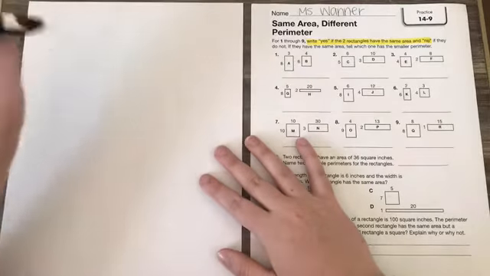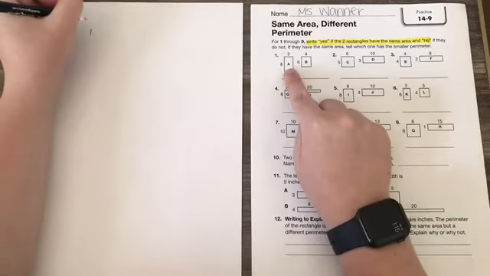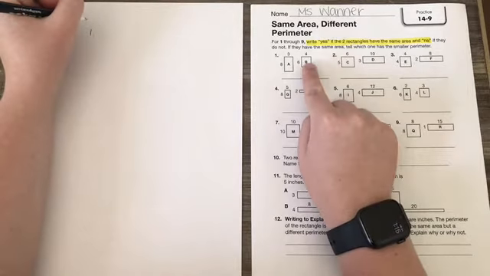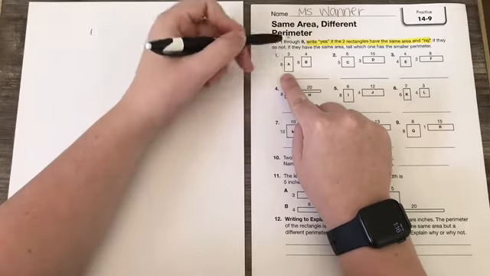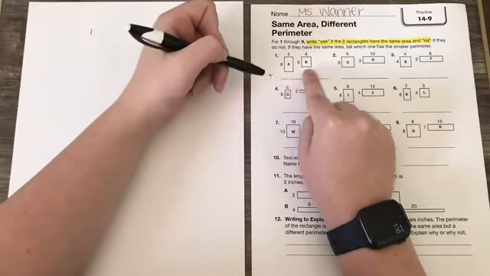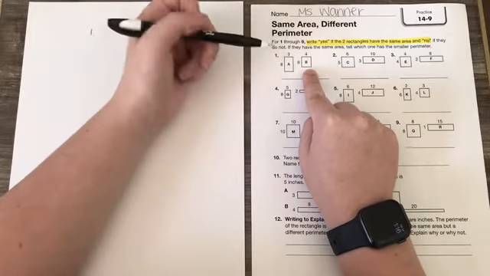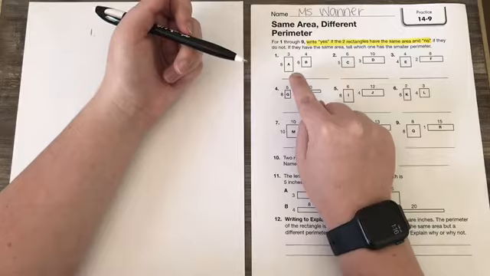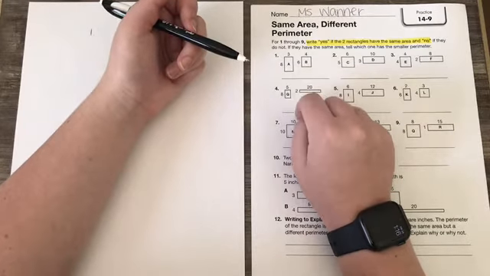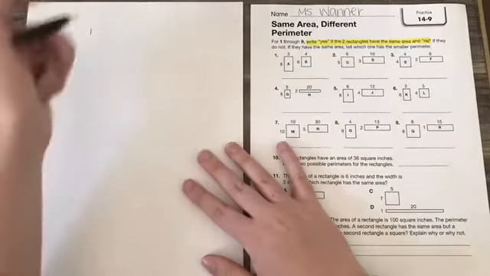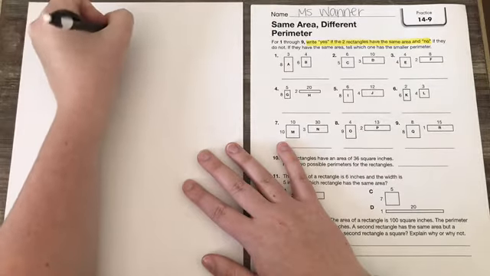So for number 1, we have a figure A and a figure B. Figure A has a length of 8 and a width of 3. And figure B has a length of 6 and a width of 4. So first, in order to solve our first step to the problem, we're going to need to find the area. So let's find the area of figure A first. Right, figure A.